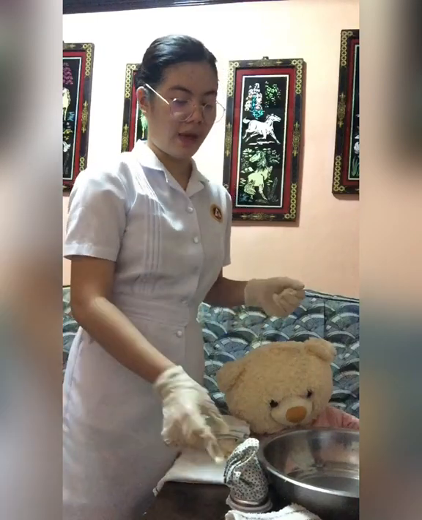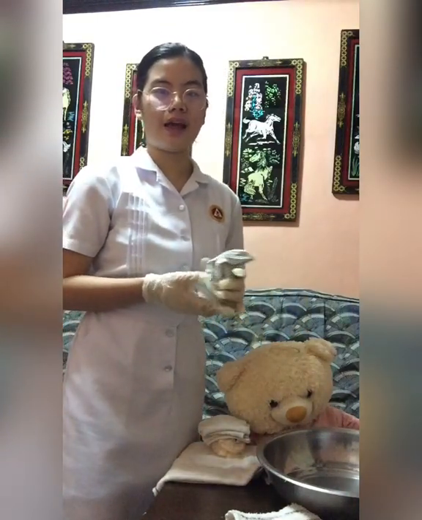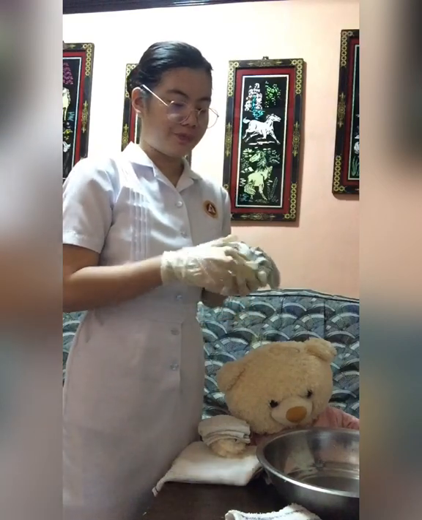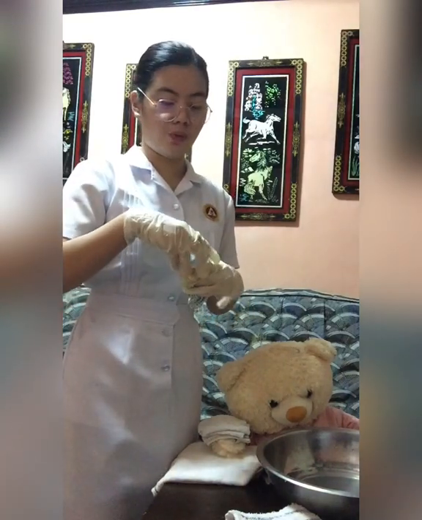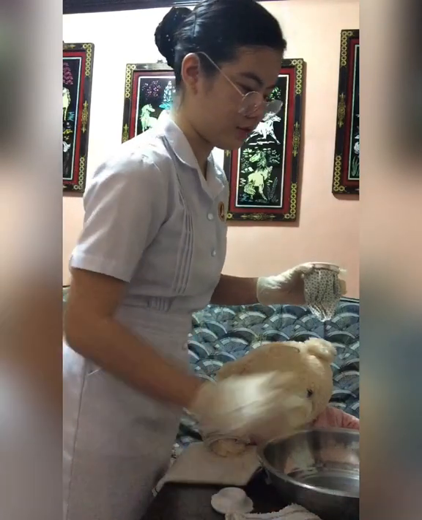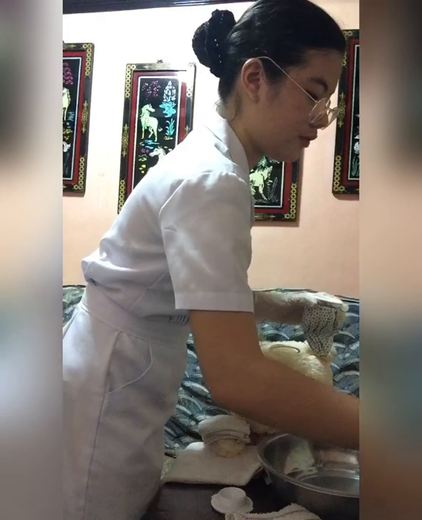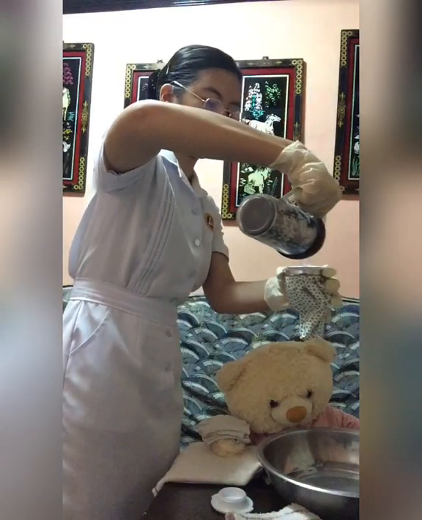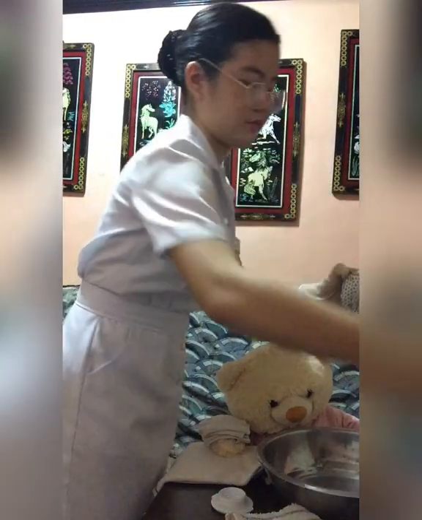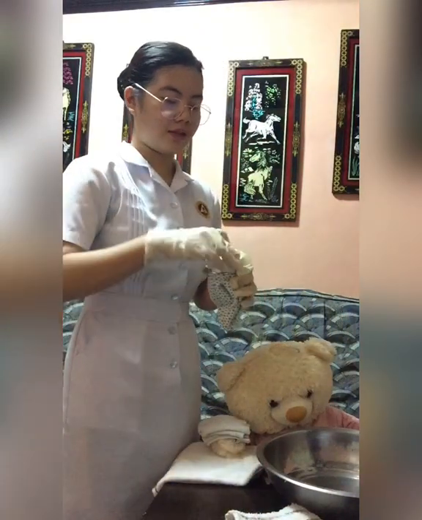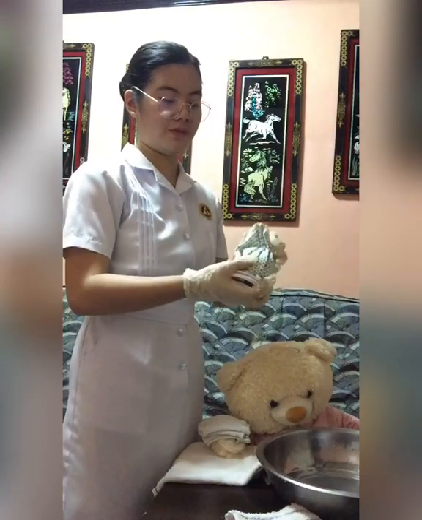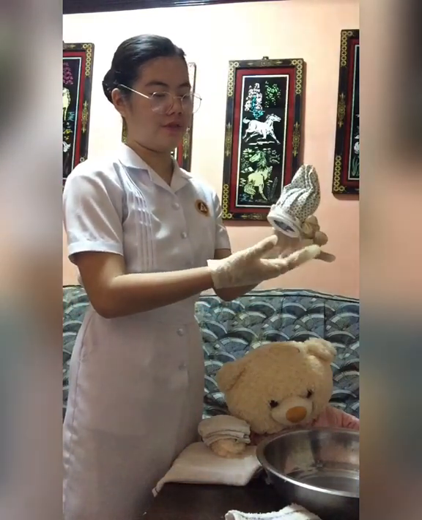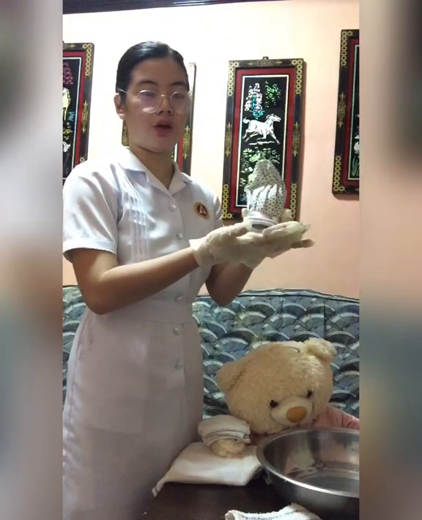And then next, apply the ice pack or bag. For the application of the ice pack and bag, fill the bag with water. Secure the cap, and then invert the bag. So if wala pong tumutulo, okay po siya.